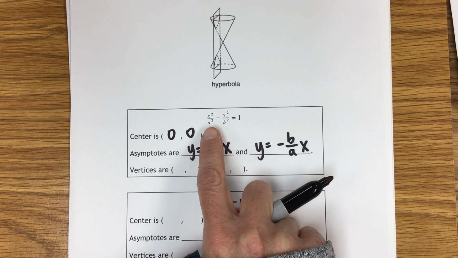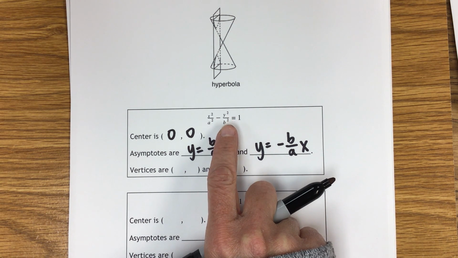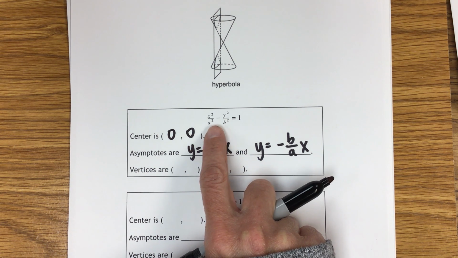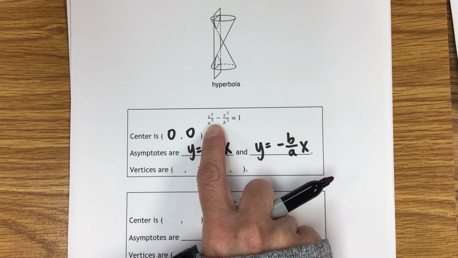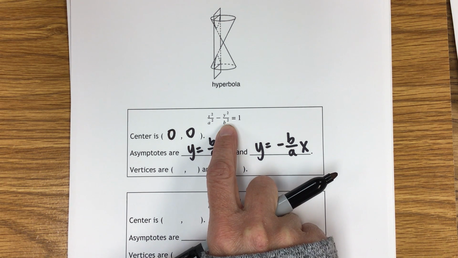The b and the a, you'll get exactly how you got your b and a values with your ellipse. a squared is underneath the x squared, so you'll take the square root of that number under the x squared, and b squared is underneath the y squared.